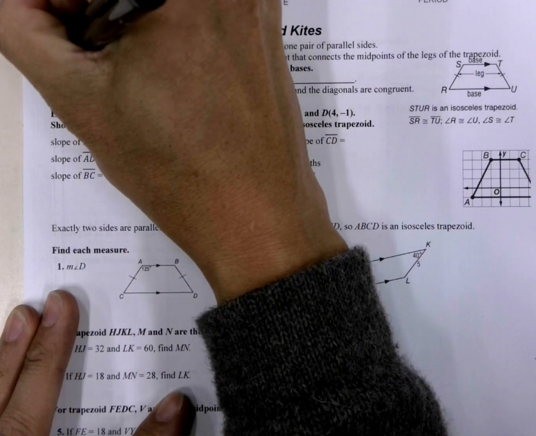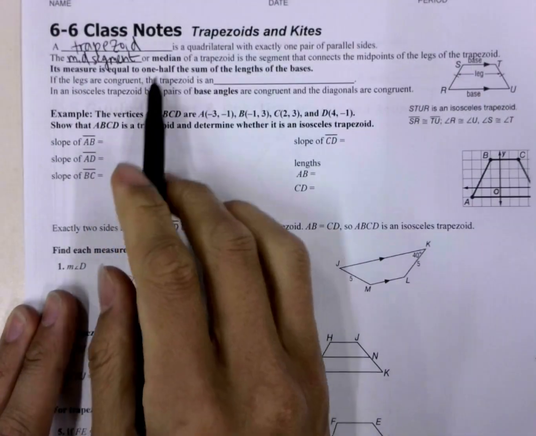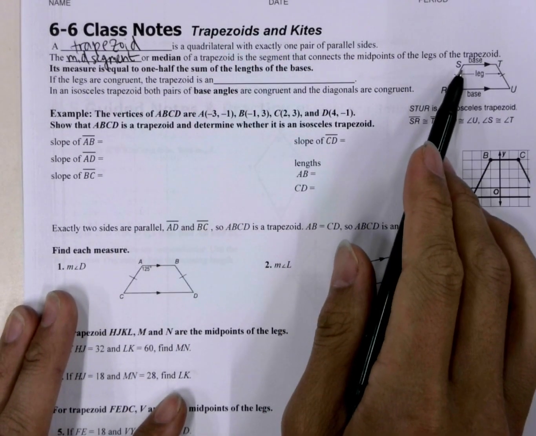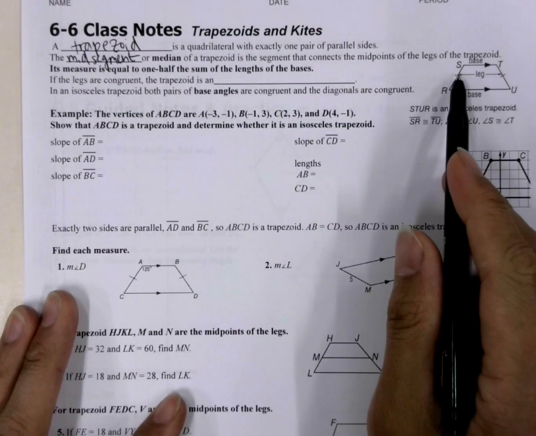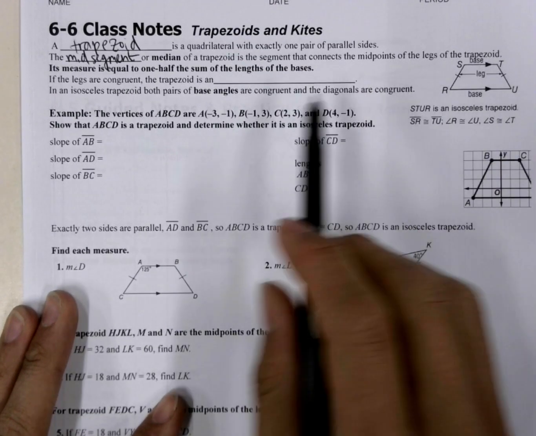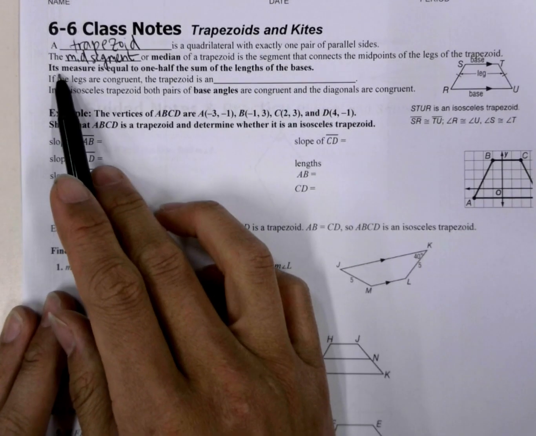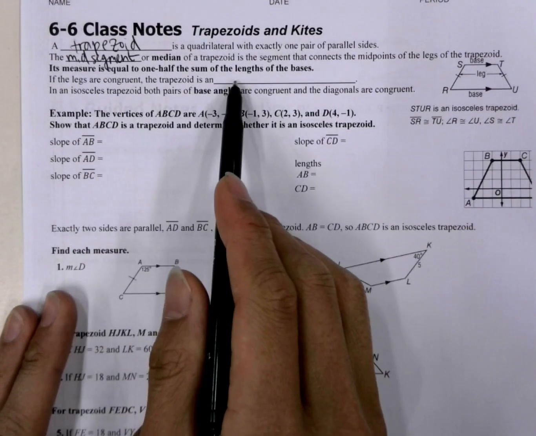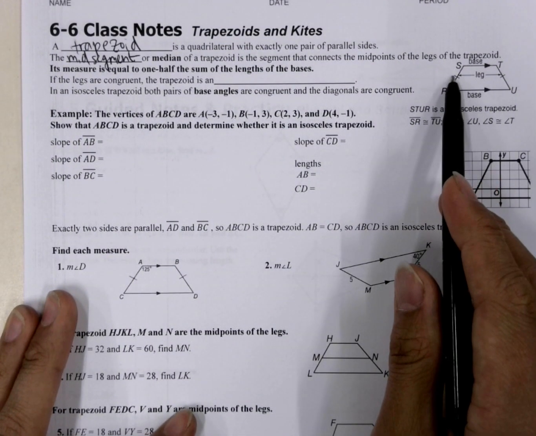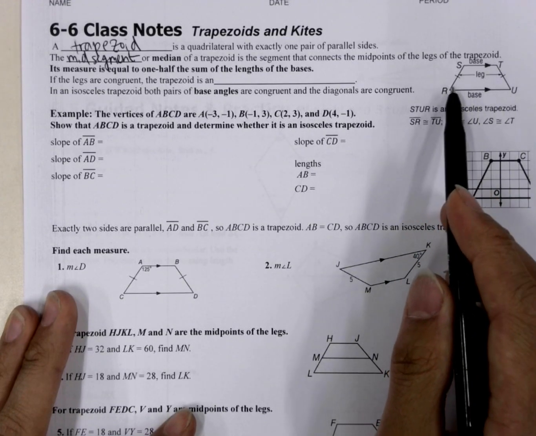The mid-segment or median of a trapezoid is a segment that connects the midpoints of the legs of the trapezoid. So if we had a line that went from this midpoint to that midpoint, that would be the median, or we also call it the mid-segment. Its measure is equal to 1/2 the sum of the lengths of the bases. So this mid-segment here would be equal to base 1 plus base 2 divided by 2.